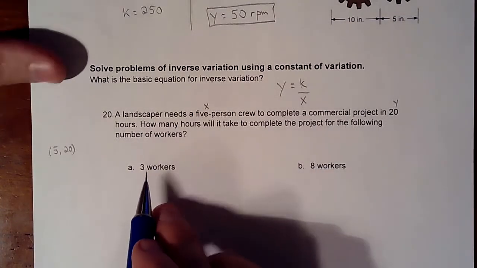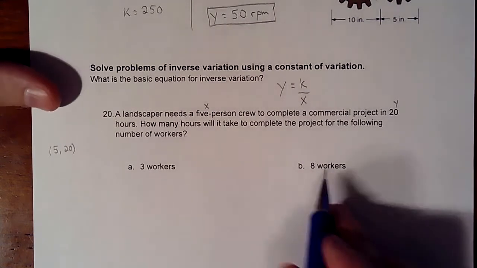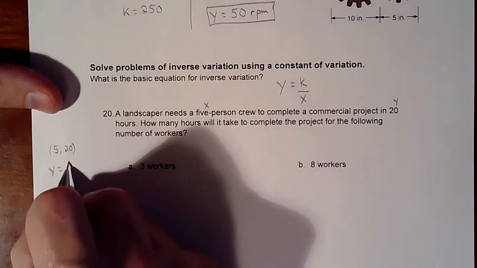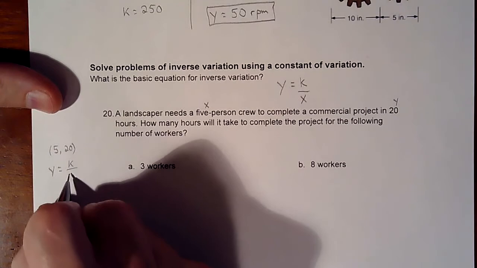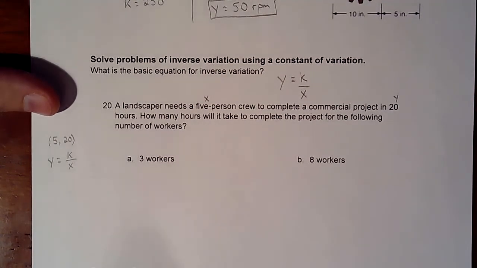So if we drop the number of workers, it's going to take more time. If we increase the number of workers, it's going to take less. I'm not going to try to figure that out; I just need to figure out my equation. So my equation is going to be K divided by X because it's inversely related. The more workers, the less time.